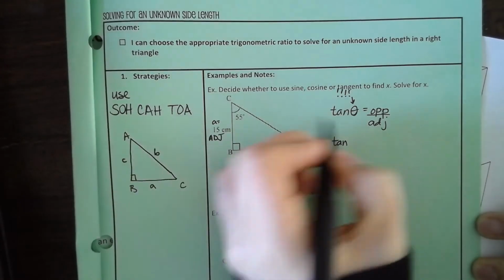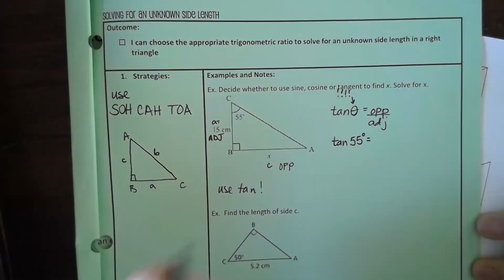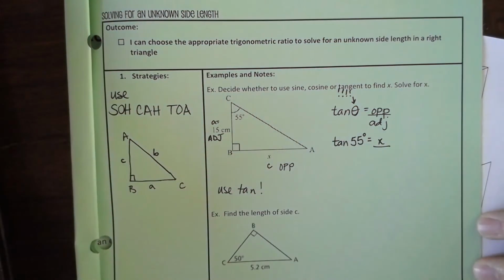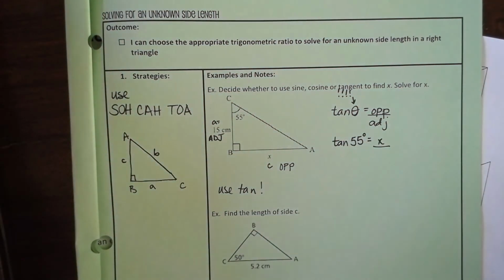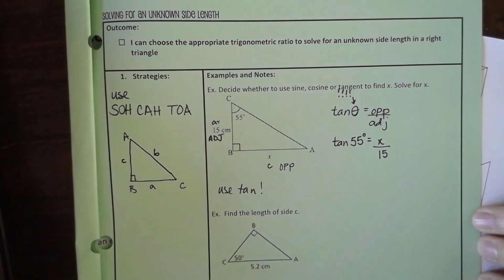In this case theta is 55. Tan of 55 degrees equals our opposite, which in this case is x. X is given to us in the problem, so we want to use x in our answer, over the adjacent, which is 15. Now remember, we're solving for x.